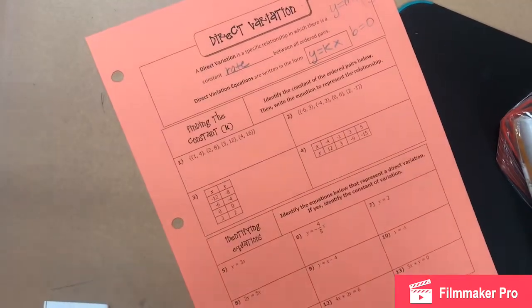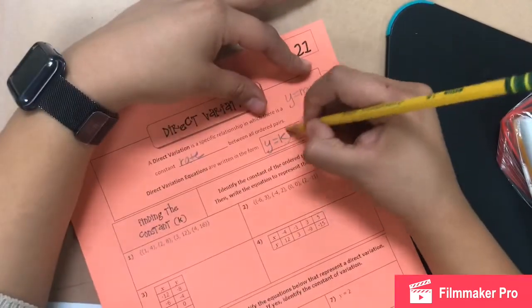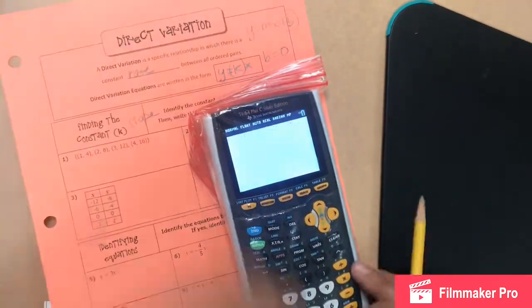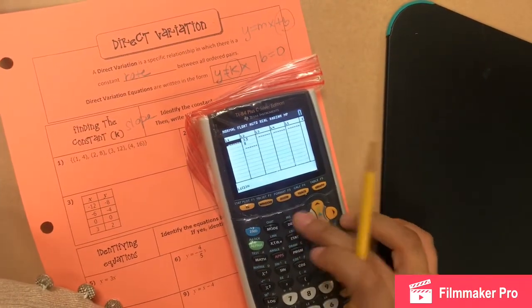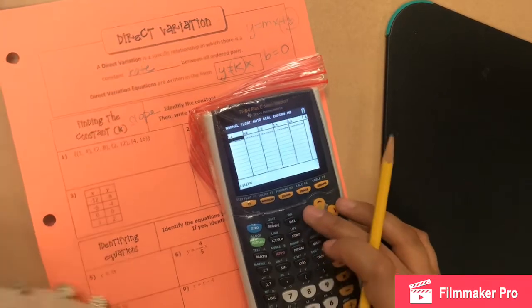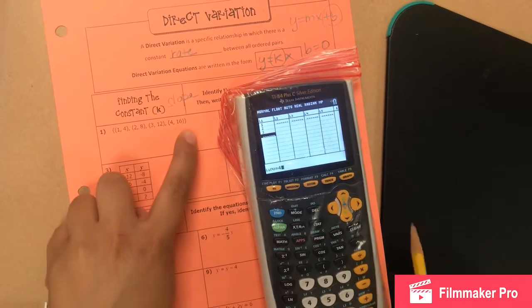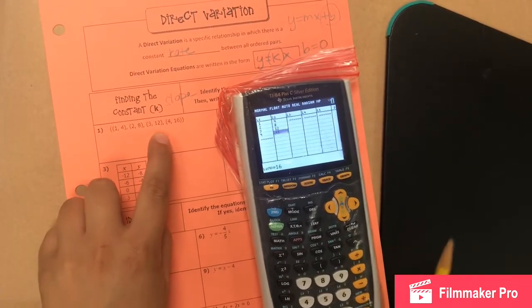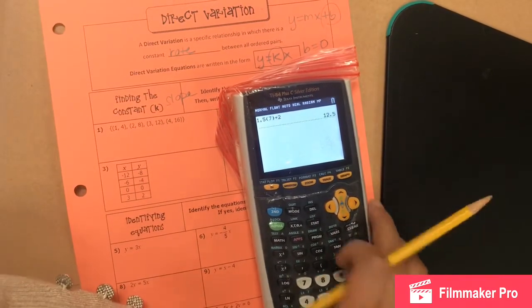So these first 4 questions, they want us to identify what the slope is, or the k in this case, but it's the same thing as the slope. So we are going to perform a linear regression because it's the simplest thing to do. On this first list of coordinates, we're going to type them in carefully. So 1, 2, 3, and 4 on the left, then 4, 8, 12, 16 on the right. Stat over to calc number 4, enter, enter, enter, enter, enter.